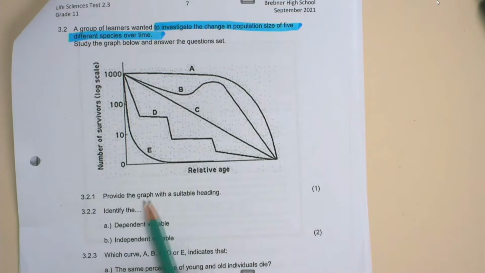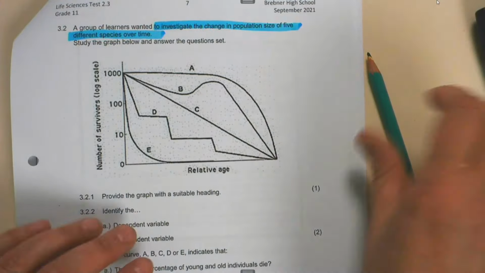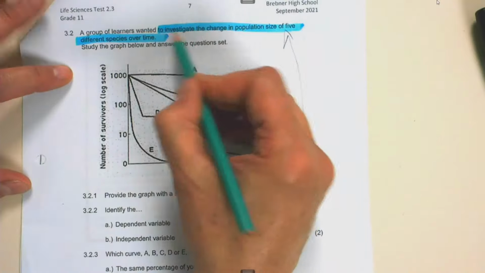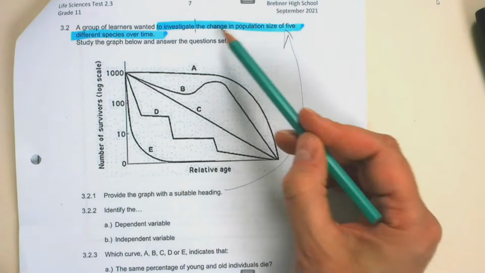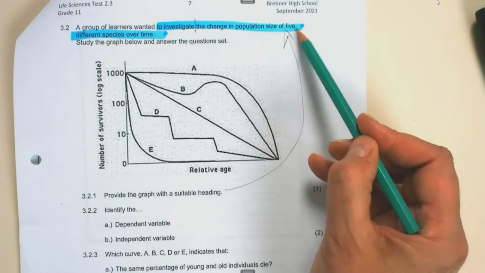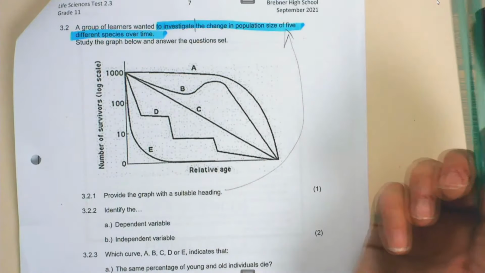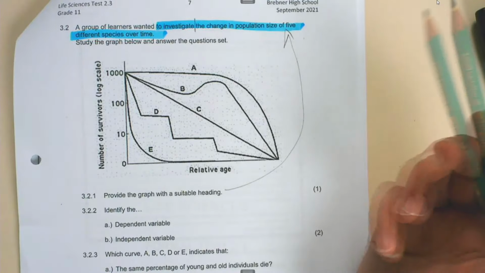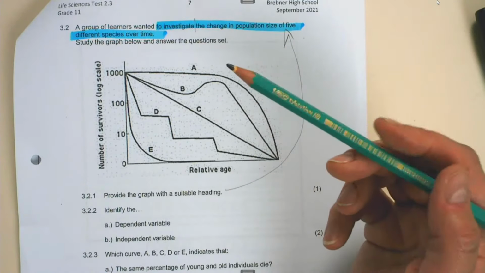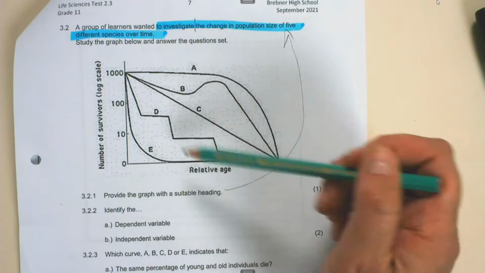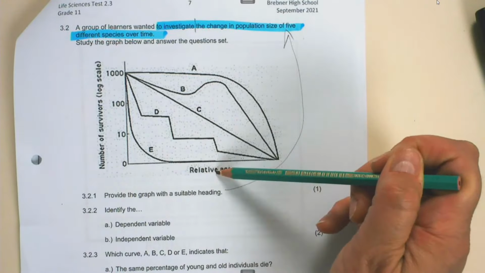3.2.1, provide the graph with a suitable heading. Obviously, then I go back to that. To investigate, what am I investigating? The change in population size of 5 different species over time, or the change in population size of different species over time or with relative age.